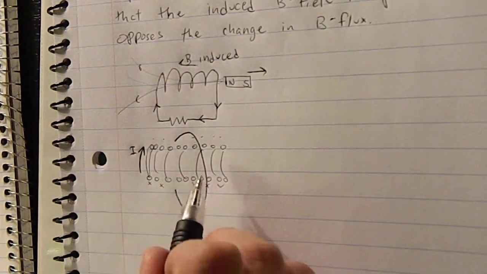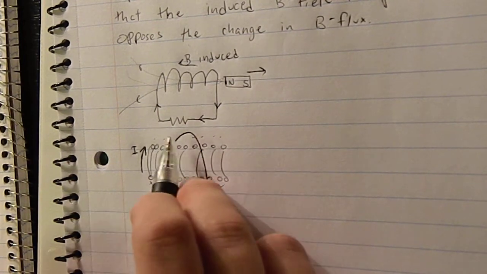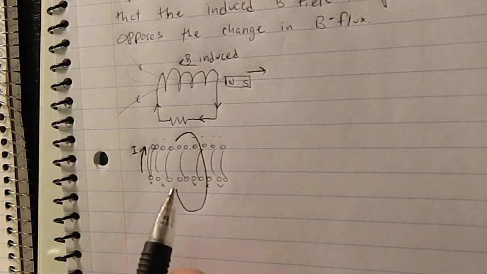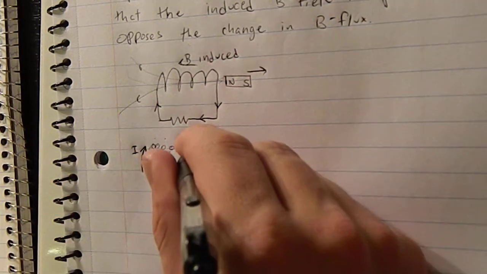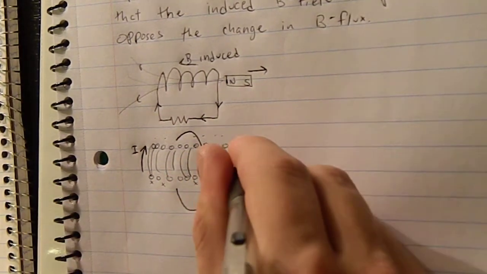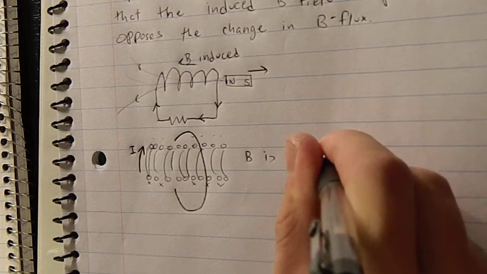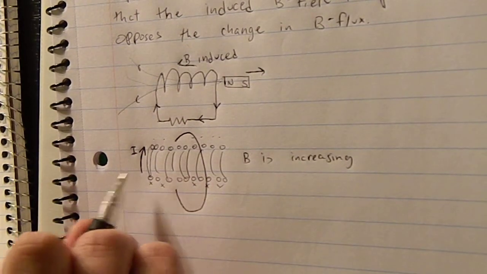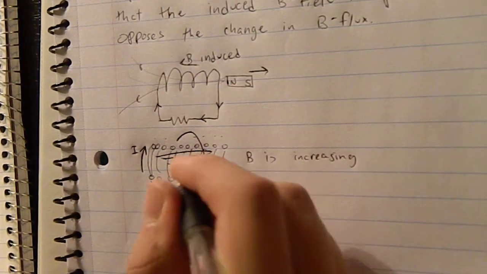So using Lenz's law, we could figure out the induced current in this wire that goes around this solenoid due to the change in the B field from the solenoid. So we'll start this off. We also know that the B field in the solenoid is increasing. Because of the right-hand rule, we know that the B field is going this way in here and is increasing.